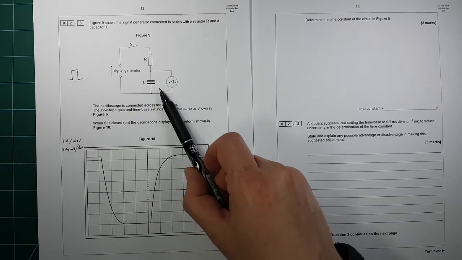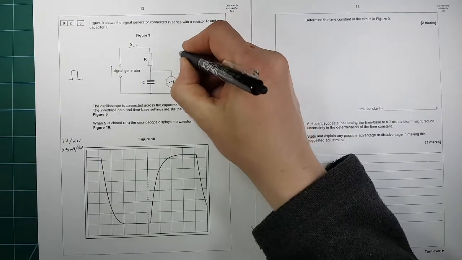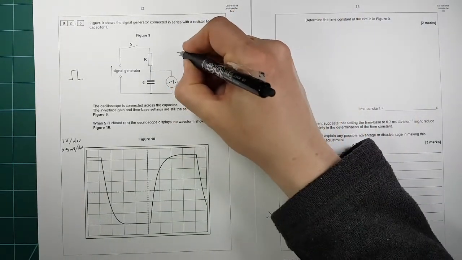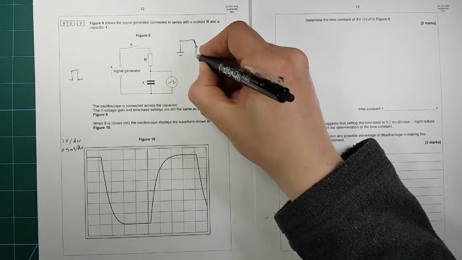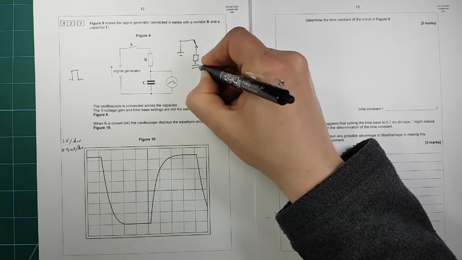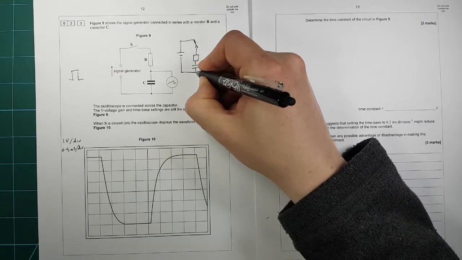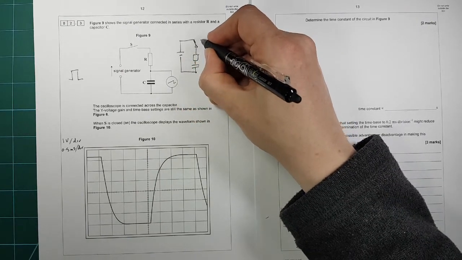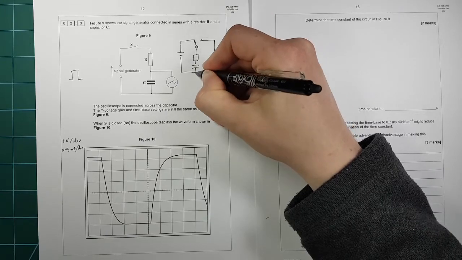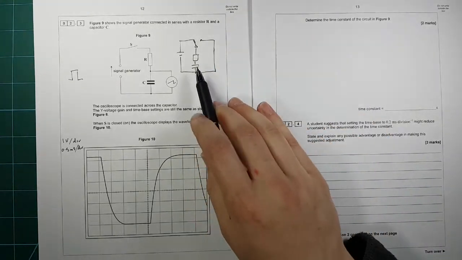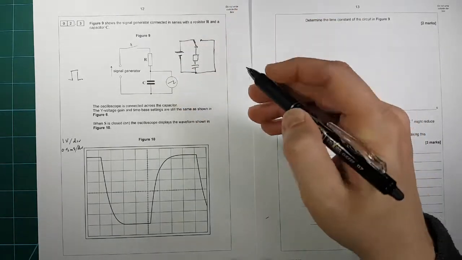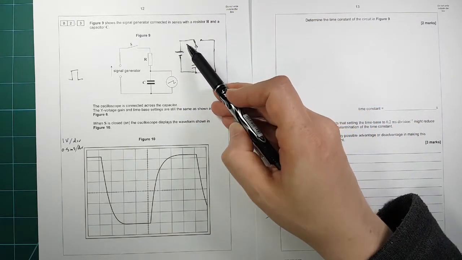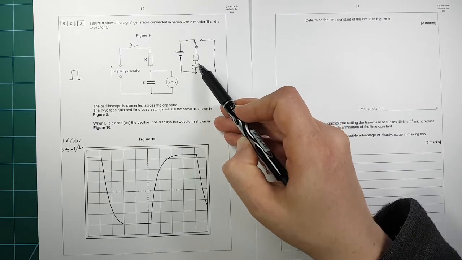You could do the exact same thing with a switch. If we had a cell like so, a switch like this, a resistor and a capacitor here, and we had another switch like this, you've probably seen a circuit a little bit like this. You throw the switch to this side, the capacitor will charge up through this resistor.